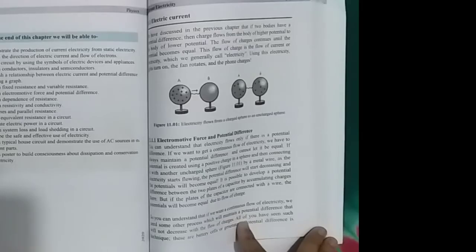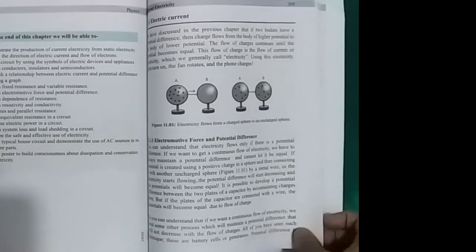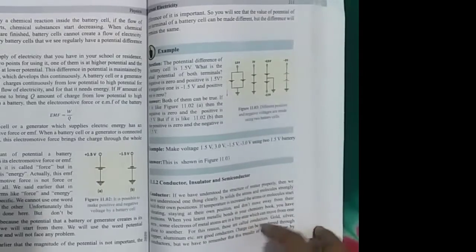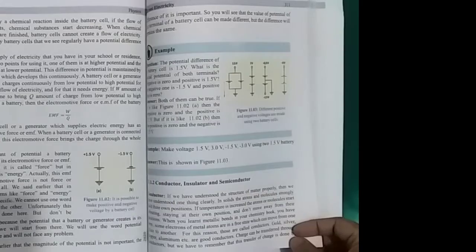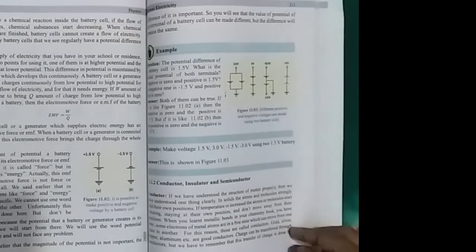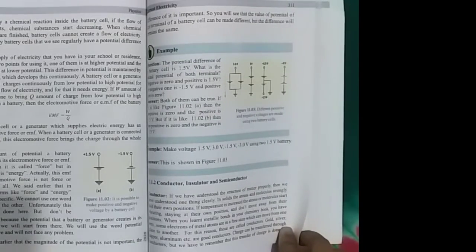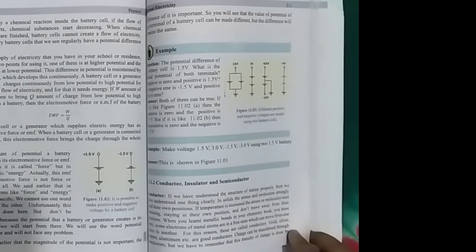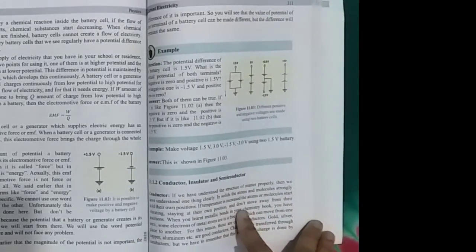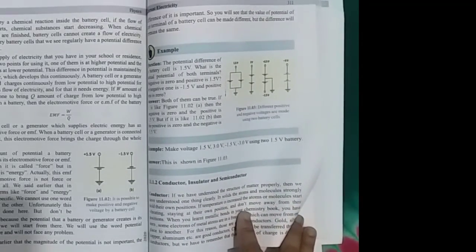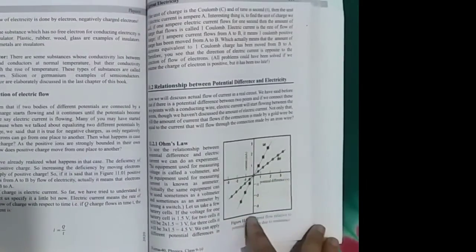And here you will be able to know about electromotive force, potential difference, conductor, insulator, semiconductor. You already have an idea about this topic. Here we will see the difference in allowing electricity to pass through a conductor, an insulator and a semiconductor.